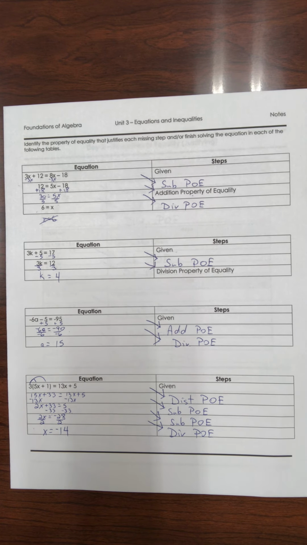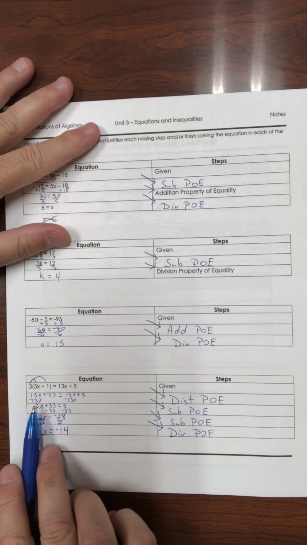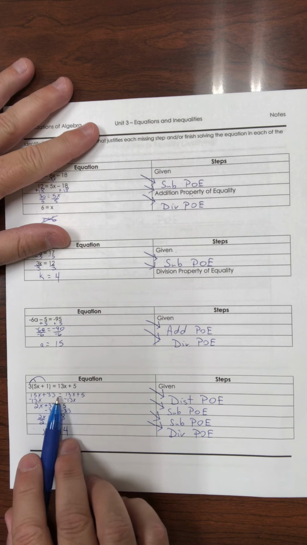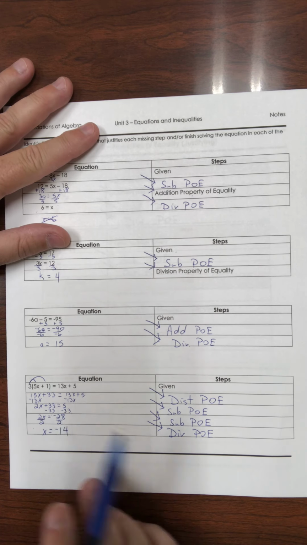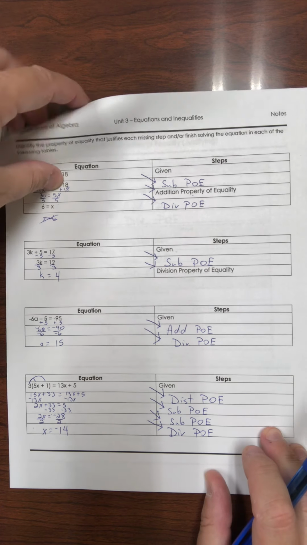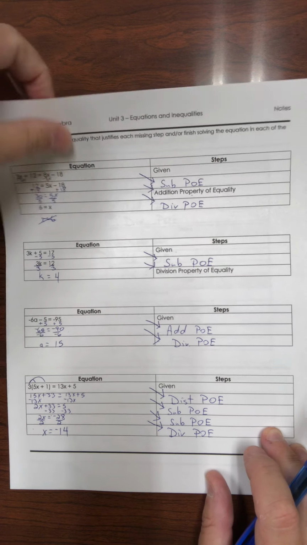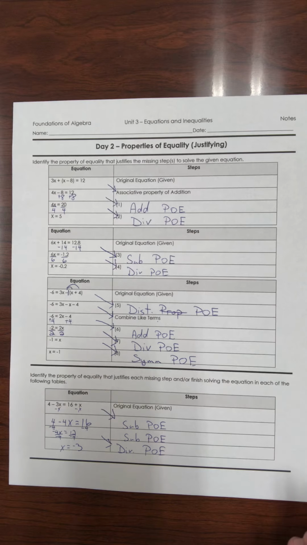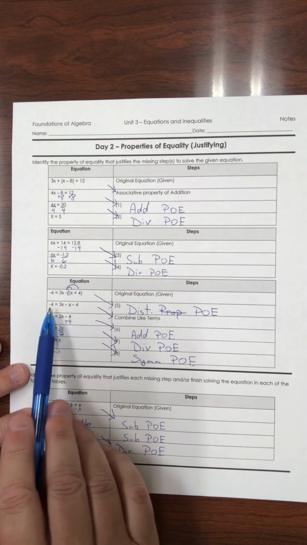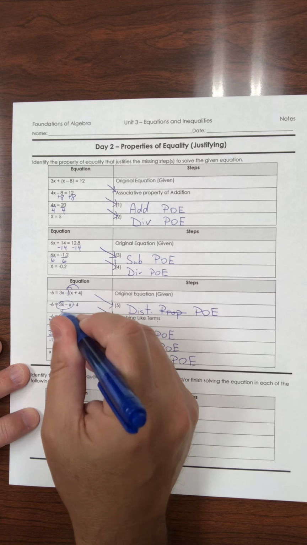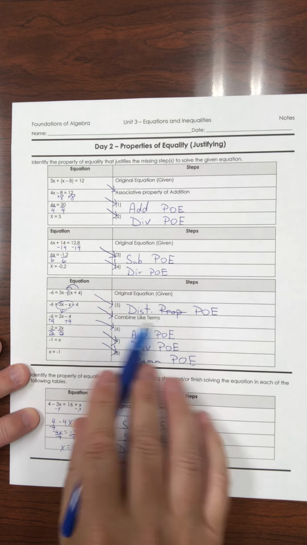One thing I want you to be aware of, real quick. If I'm moving an x from one side to the other, I'm using either subtraction or addition property of equality. If my x's are on the same side already, and all I'm doing is putting them together, that's combining like terms.